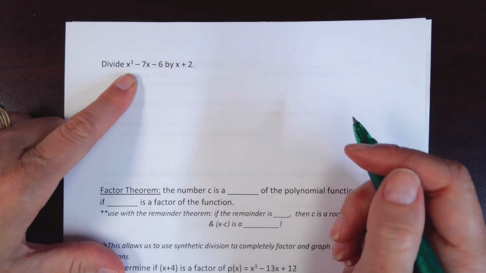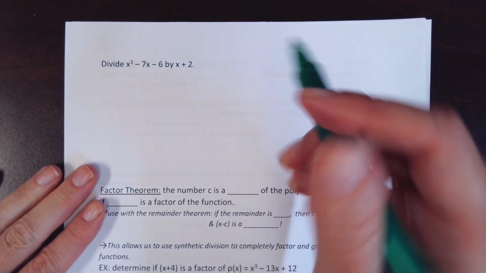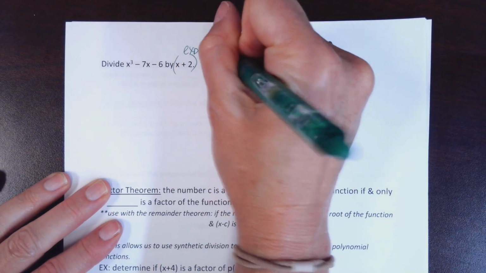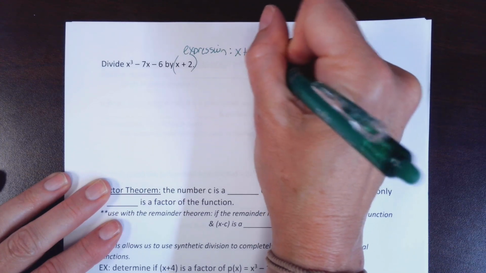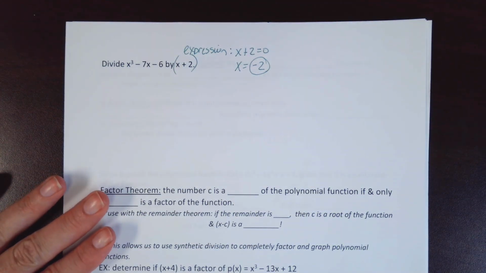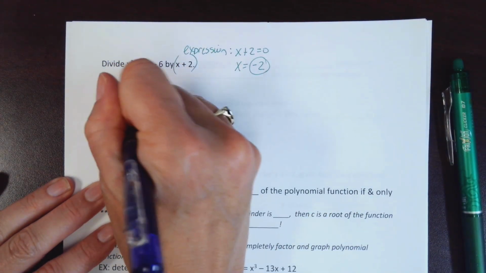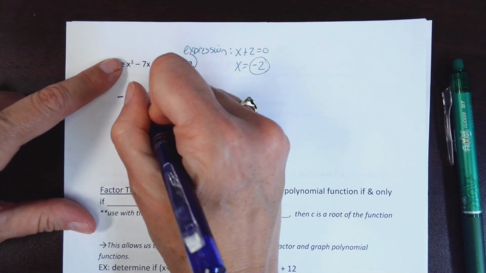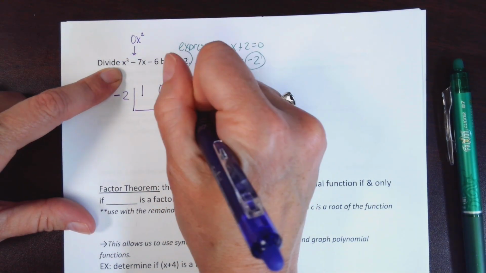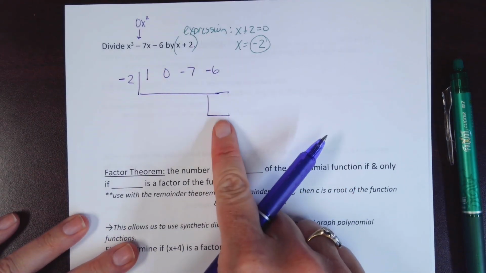Alright, do I need placeholders here? I do. I need one placeholder. I'm going to divide using synthetic division, so my expression would be x plus 2. If I take x plus 2 and set it equal to 0, that means my value that I'm dividing by is a negative 2. So I set up my synthetic division, dividing by a negative 2. I've got a 1. I need a placeholder. Negative 7 and negative 6. That negative 6 is going to be over my remainder.